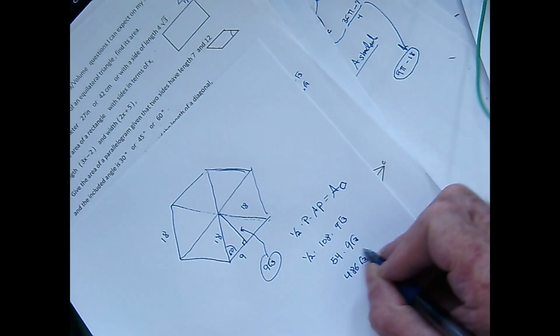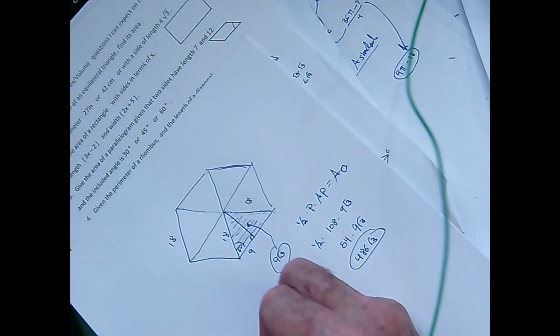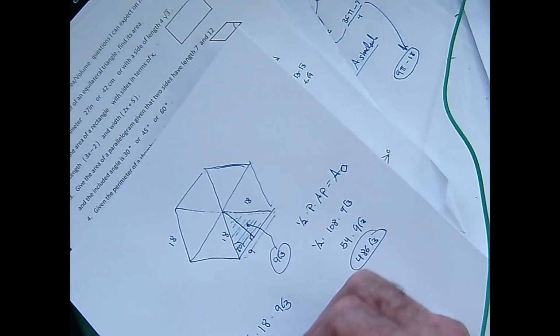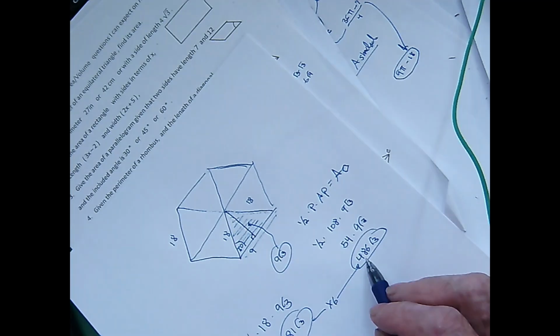But you might have said, hey man, what if I just found the area of that one triangle right there? 1/2 times its base, 18, times its height, 9 square roots of 3. That would have given you 81 square roots of 3. And if you multiplied that times 6, I think that would have given you 486 square roots of 3, huh? Yeah. So either way, pretty good ways to get the area of that hexagon.